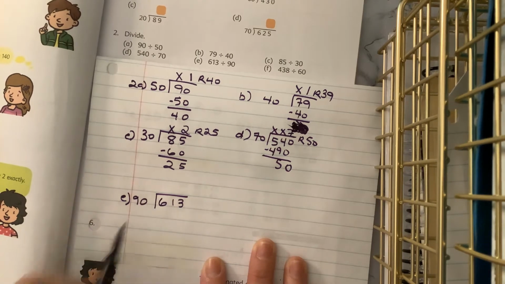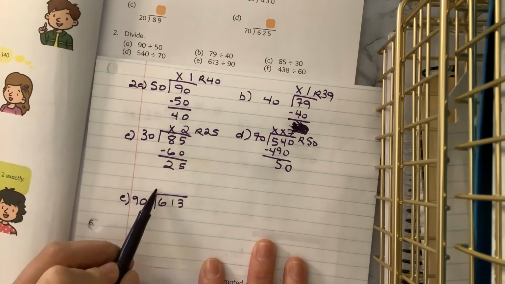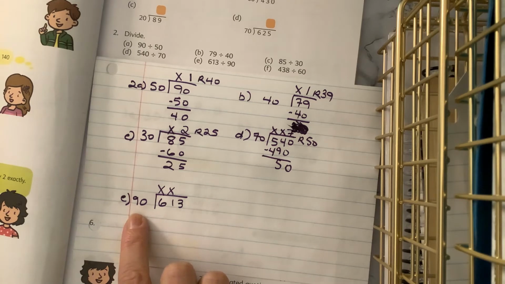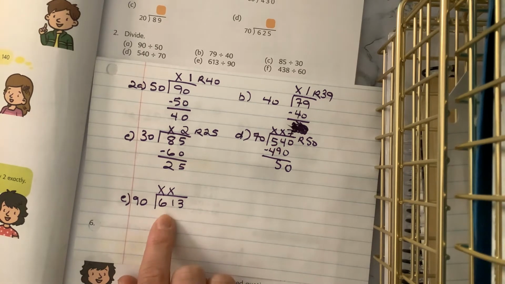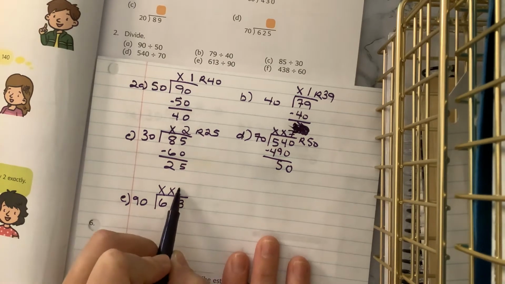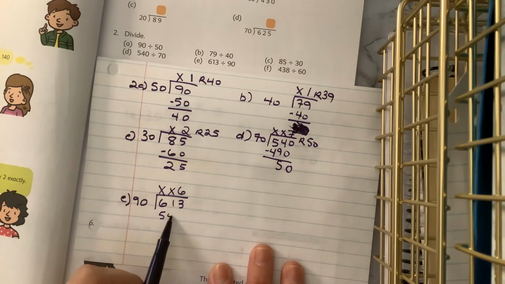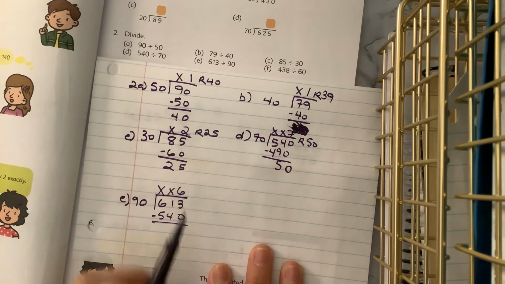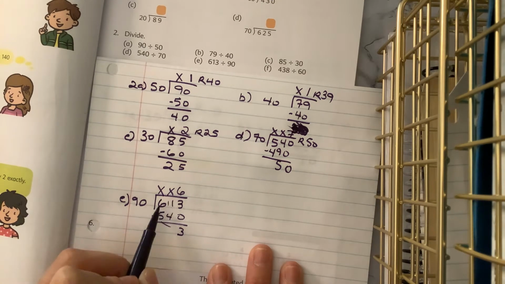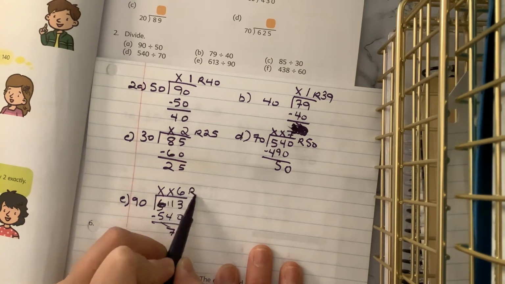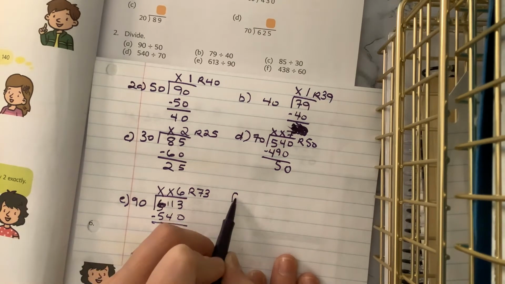613 divided by 90 does not go into 6 or 61. So now how many times does it go into 613? Again, 9 times 7 is 63. That's too high, so let's try 9 times 6. 9 times 6 is 54, so 90 times 6 is 540. I multiply already, then I subtract. You should get 73. So our answer is 6, remainder 73.